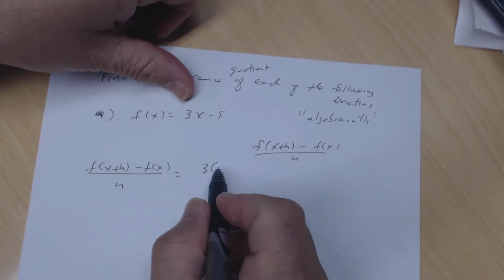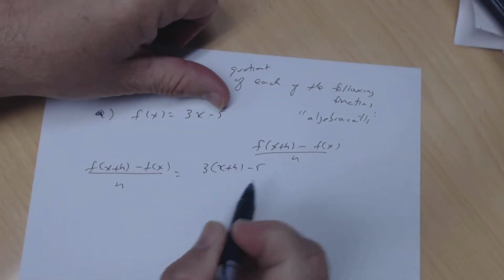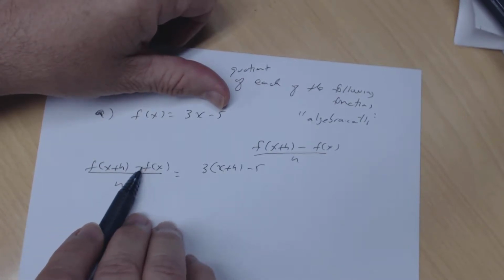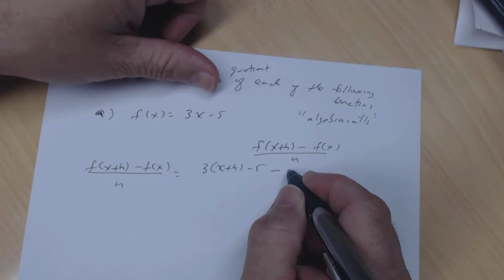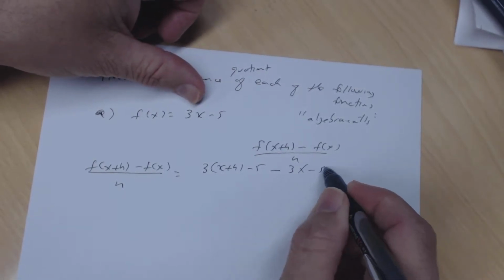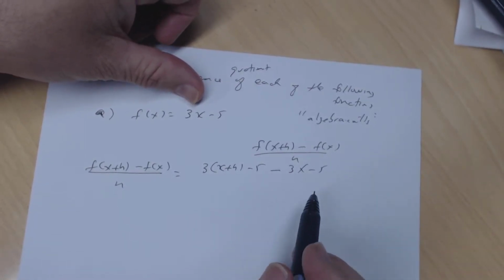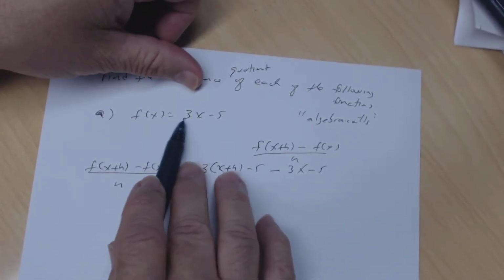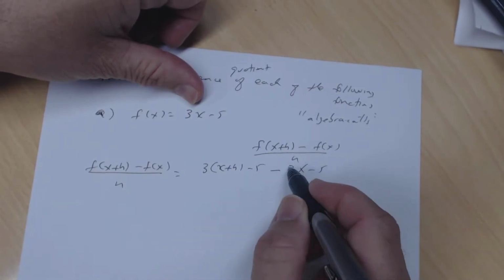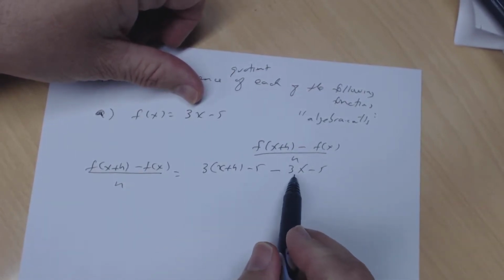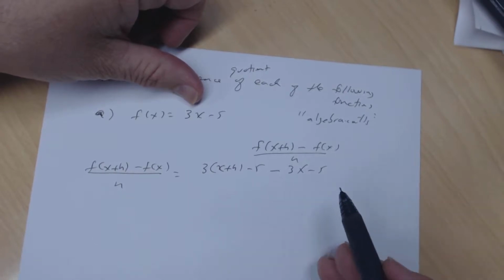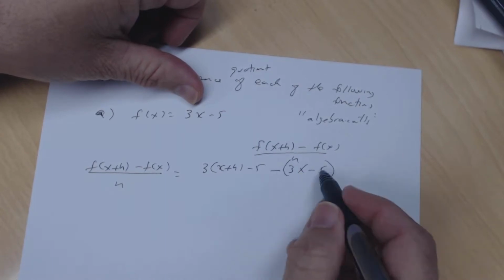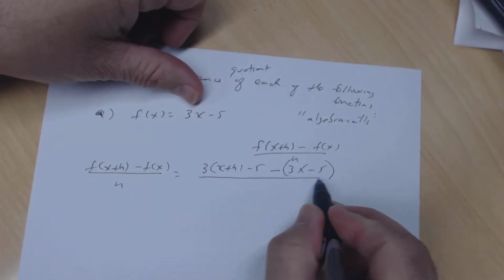3 times x plus h minus 5. So that's this part here. Make sure you understand that. Then you're going to subtract f of x. So then you're going to say minus f of x. Now be careful. If you write this, that's mathematically incorrect, because you're only subtracting 3x. This says I've got to subtract the whole function. So you've got to subtract all of this, because if you don't, this says minus 3x minus 5, and at some point you're going to have an error. You've got to say minus all of this, and then you would distribute. And then you say all over h.